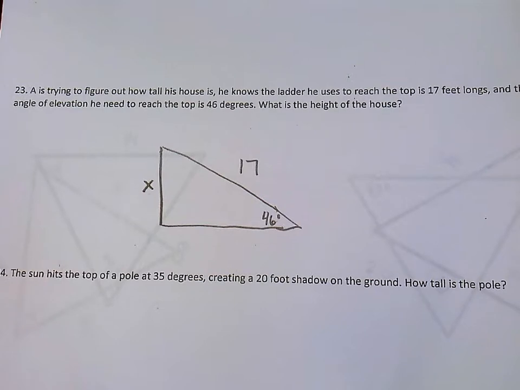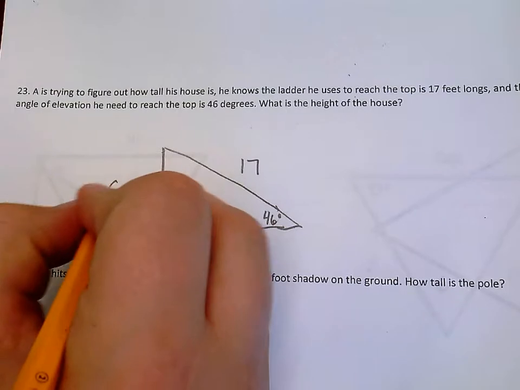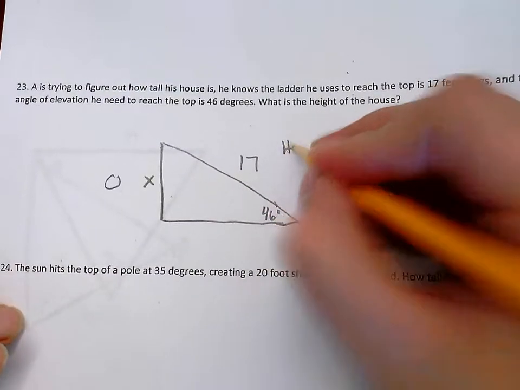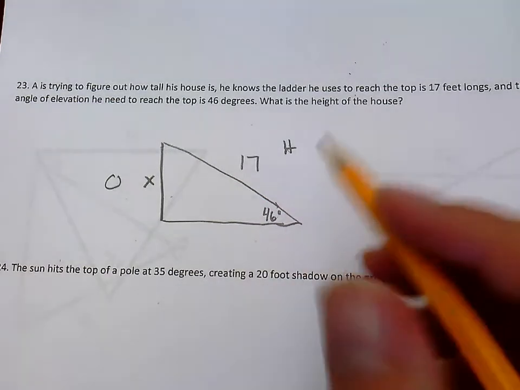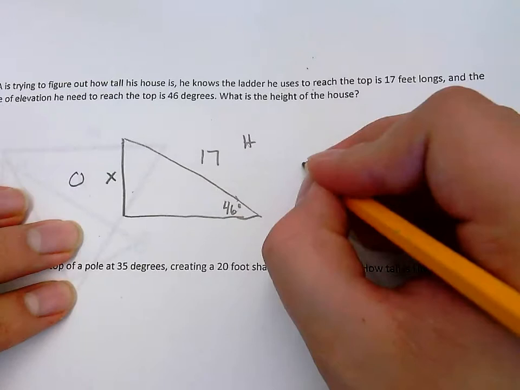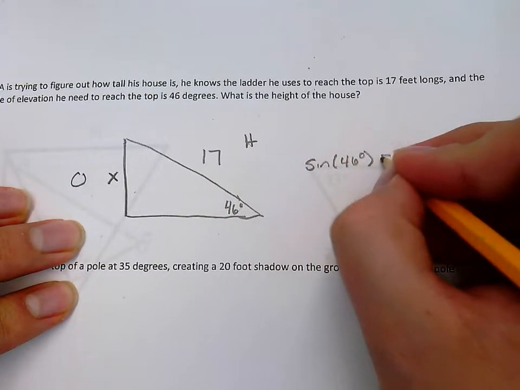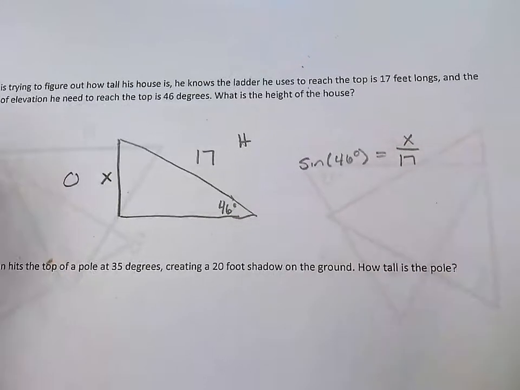Our next step is to figure out, all right, what two sides do I have? Well, I have this x, and I know it's opposite of this angle, so I know that's opposite. I have this 17, I know that's the hypotenuse, so I'm going to call that the hypotenuse. So I know that this is sine. The sine of an angle, which in this case is 46, equals the opposite over the hypotenuse, which is 17.